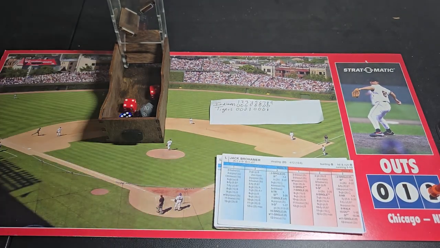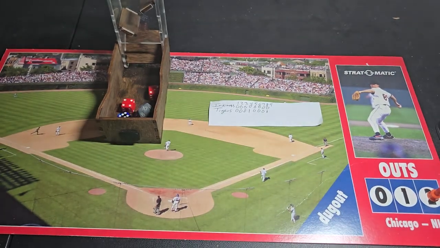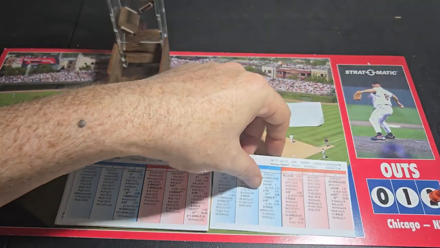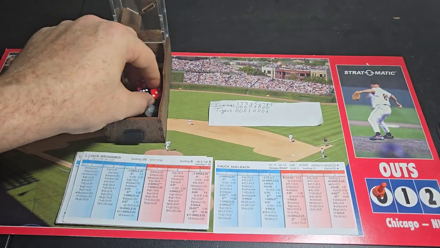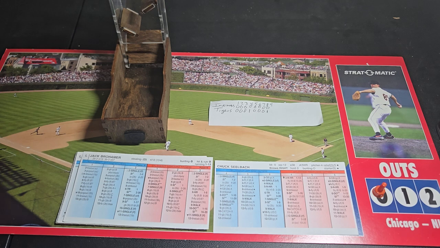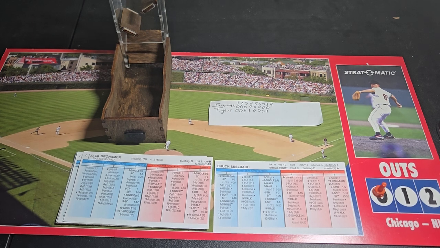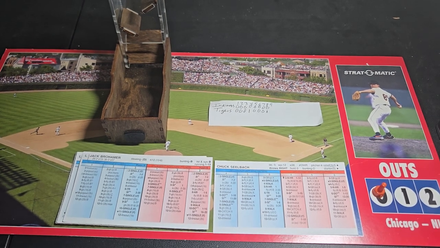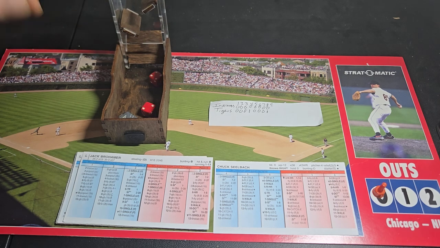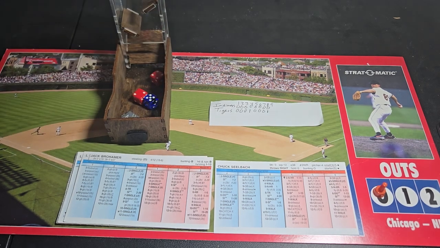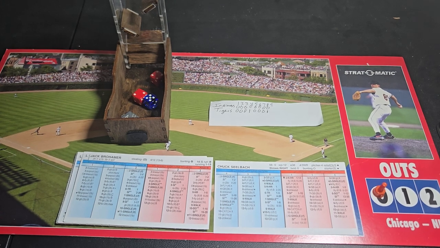Brohammer, Chambliss, and Nettles are up for the Indians. And we get Seelbach in the... And here's the pitch to Brohammer. 0 for 3 with a strikeout. 5 and a 6 against the lefty. Struck him out.